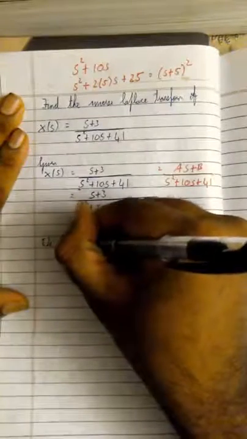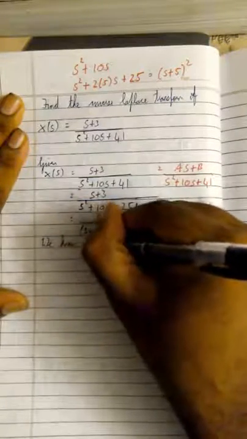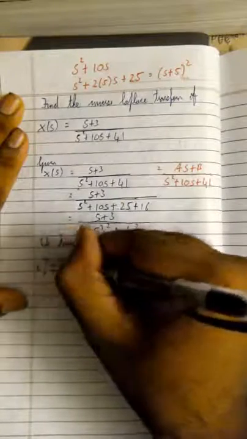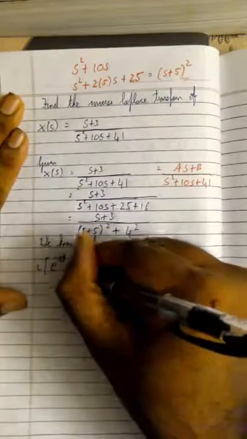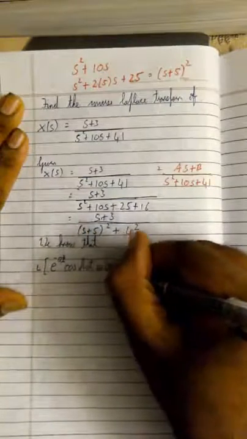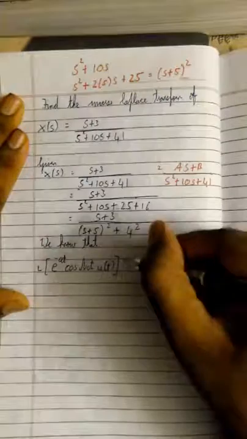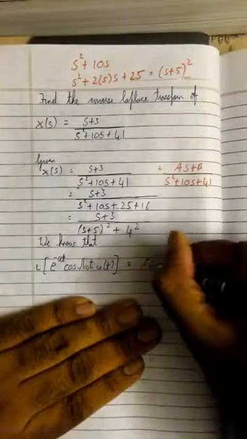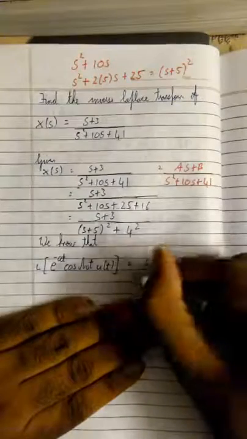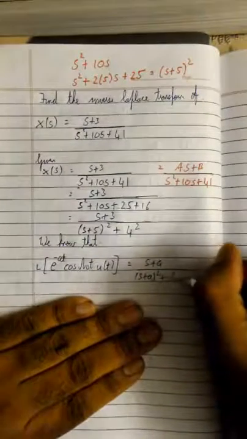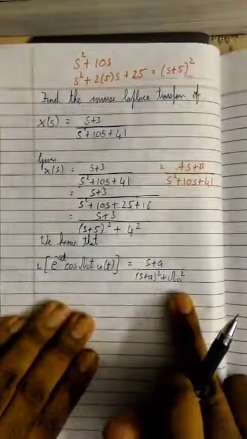We know that the Laplace transform of e^(-at) cos(ω₀t) u(t), the unilateral Laplace transform, is equal to (s + a)/((s + a)² + ω₀²).